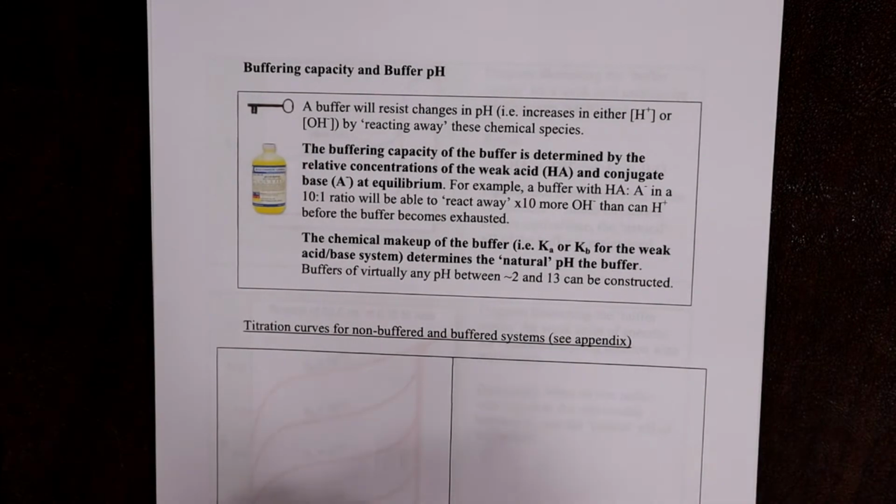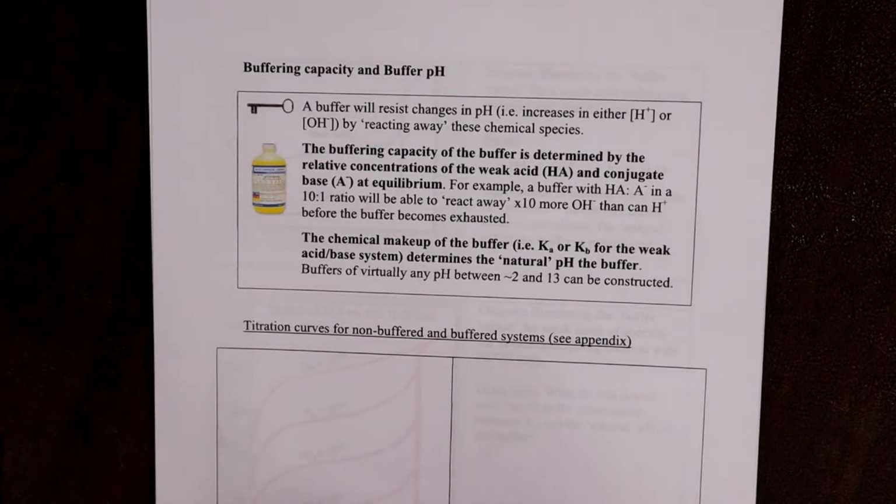However, we normally talk about it in terms of a ratio. So if I've got conjugate acid to conjugate base in a 10-to-1 ratio, I can do 10 more of one thing than the other. So we have absolute amount and also ratio of the components. All right.